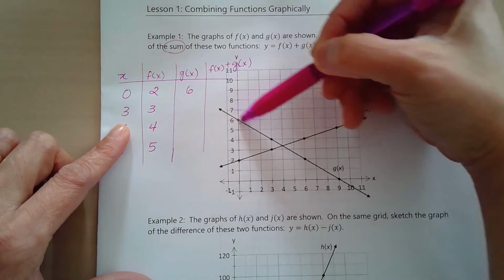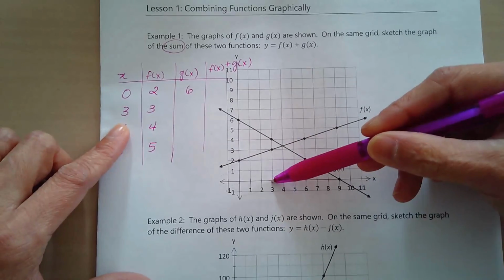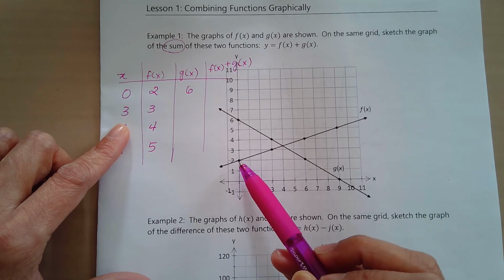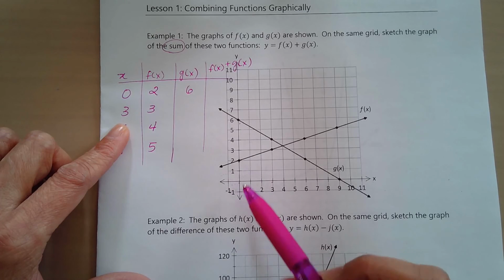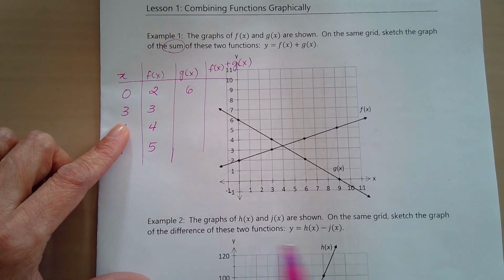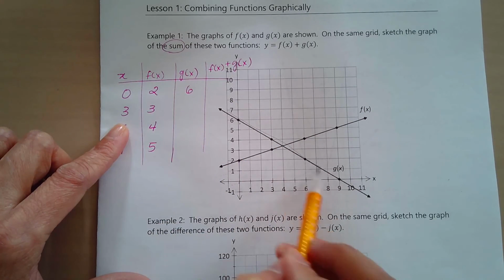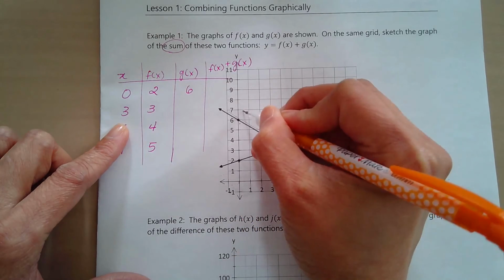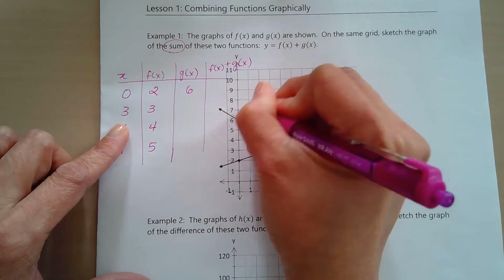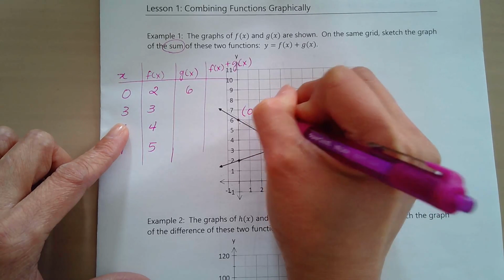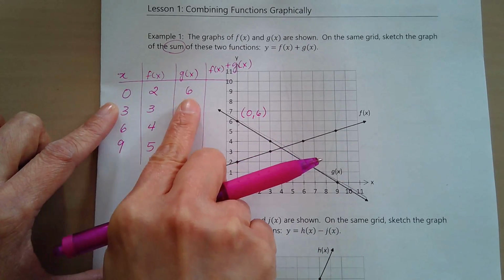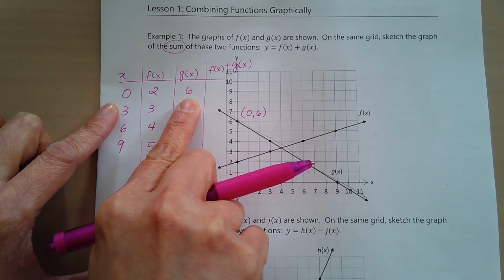Remember, it's this one that we want, right? We're looking at g of x here. Maybe it's better this way. This is 0, 6, yes? So x is 0, g of 0 is 6.